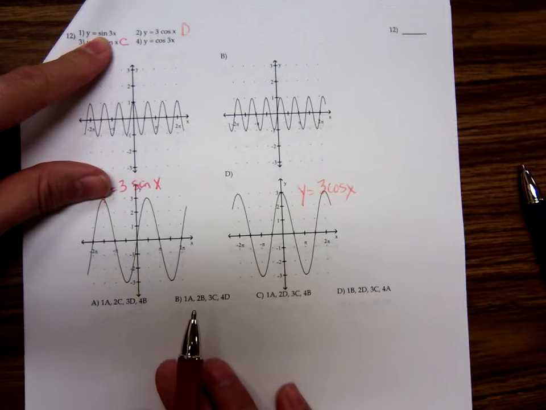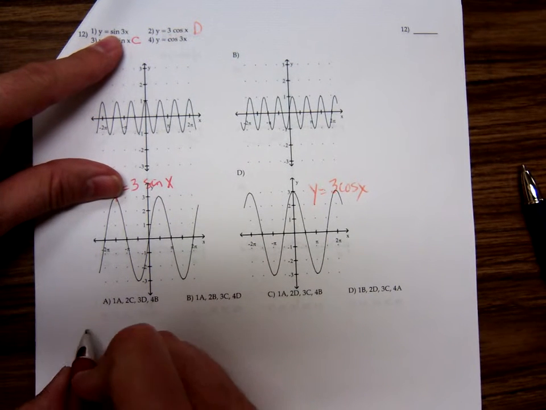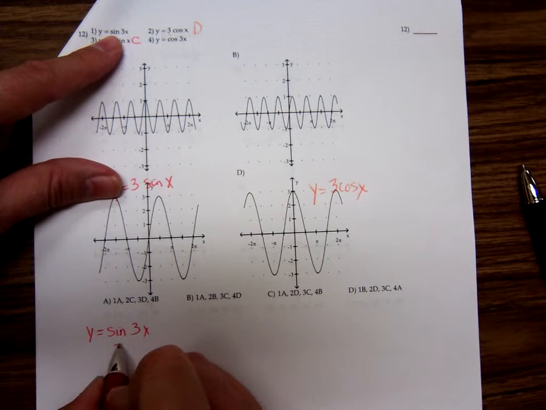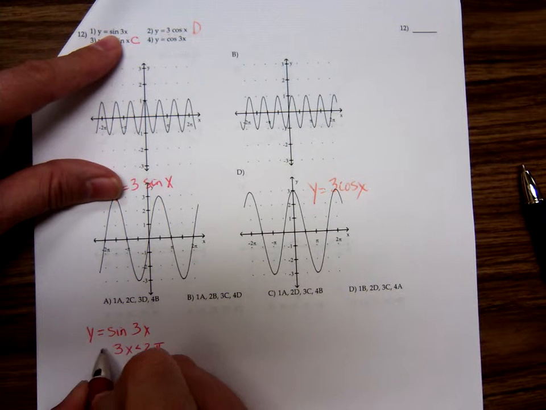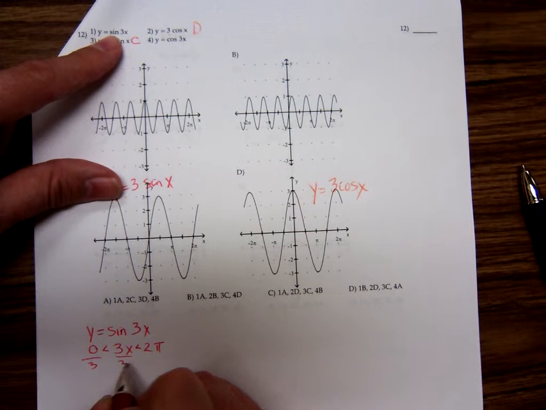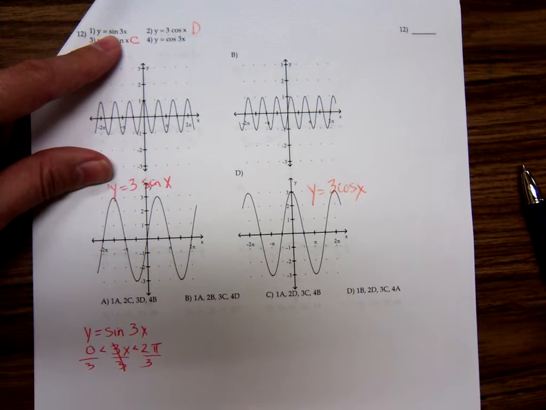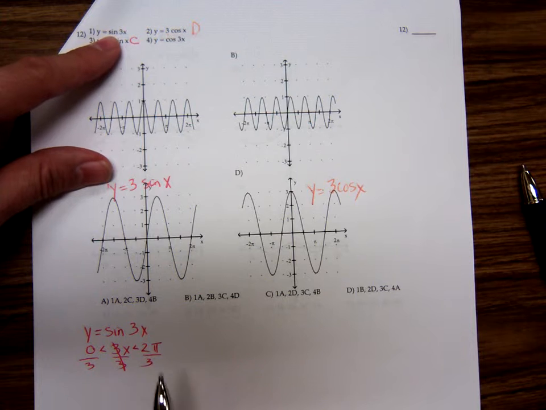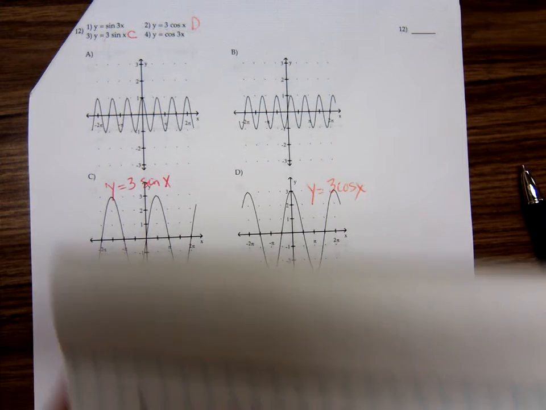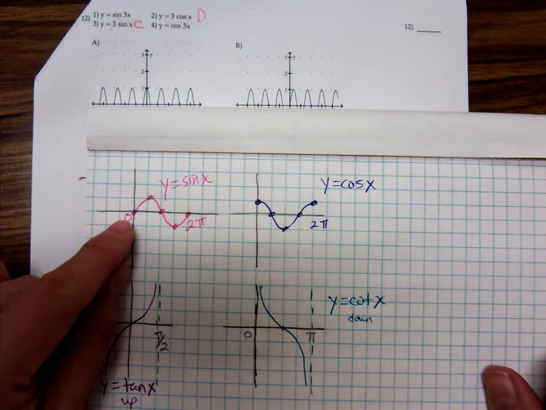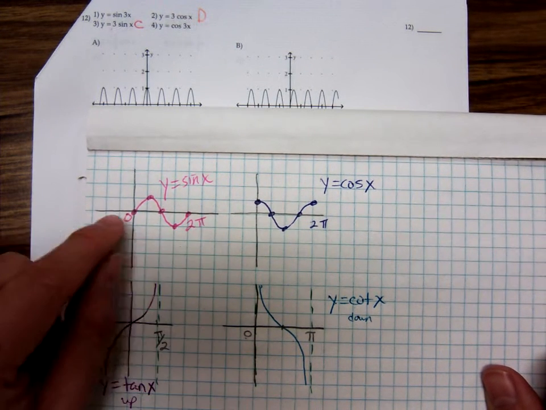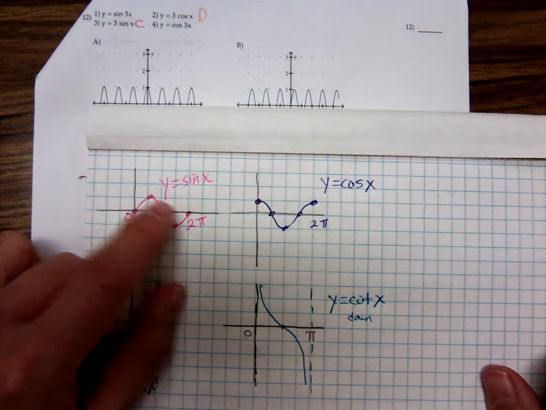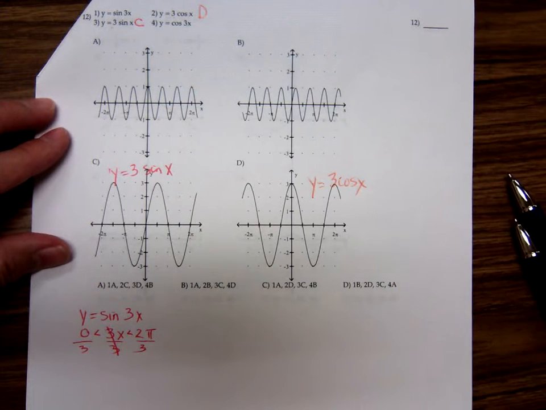Now for sine x, y equals 3 sine x. Let's do a little bit of writing right down here. For y equals, not 3 sine x, sine 3x. If we took our angle and set it between 0 and 2 pi, for it to make one cycle, it should be going between 0 and 2 pi over 3. So we want this shape going from 0, not 0 to 2 pi, but 0 to 2 pi over 3.